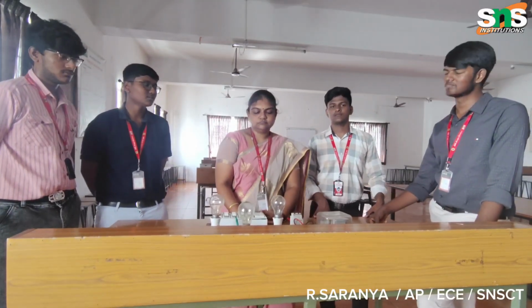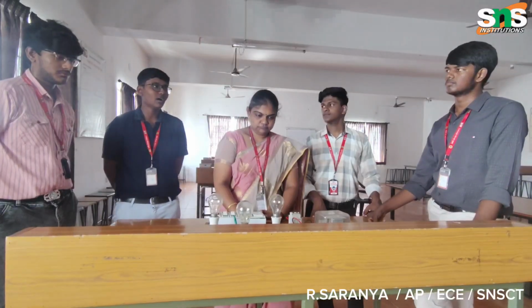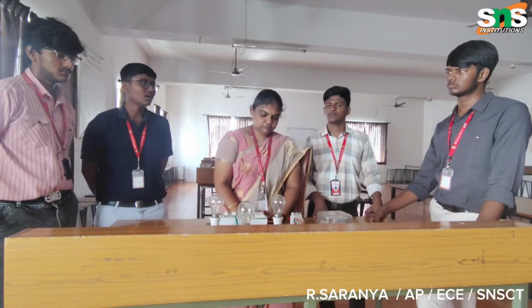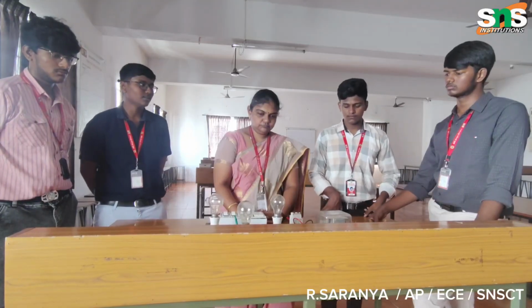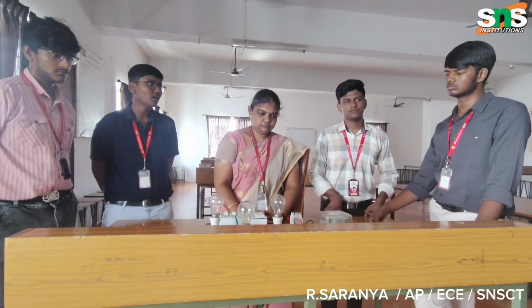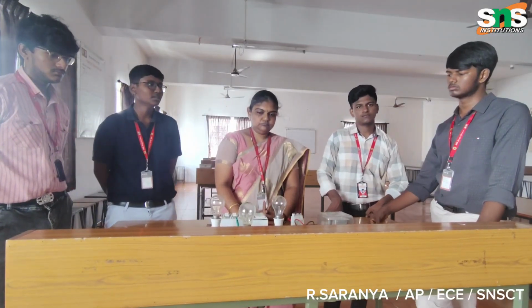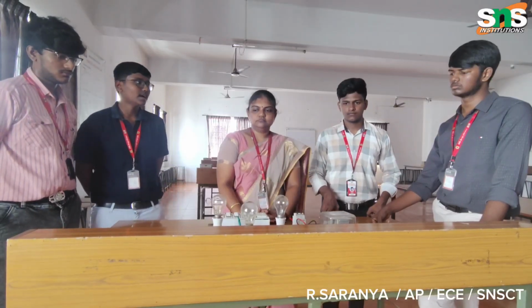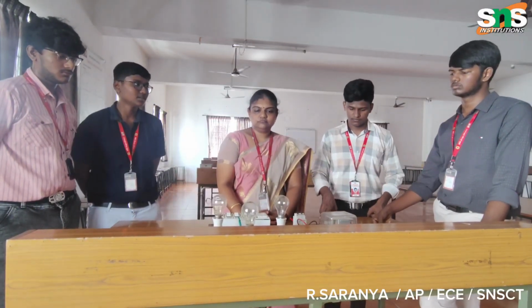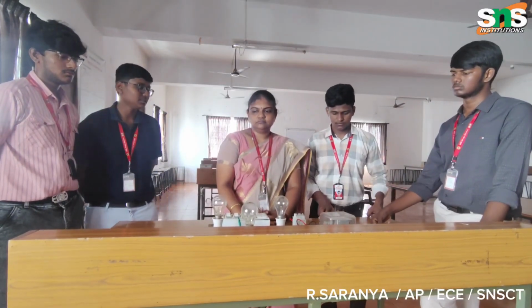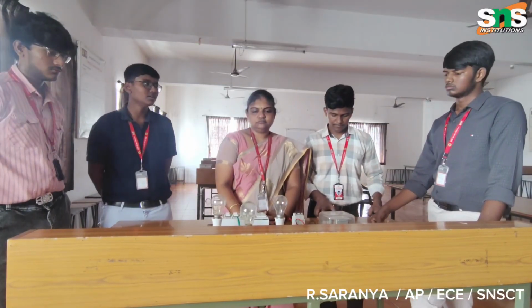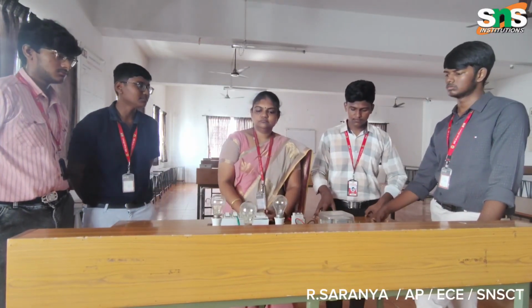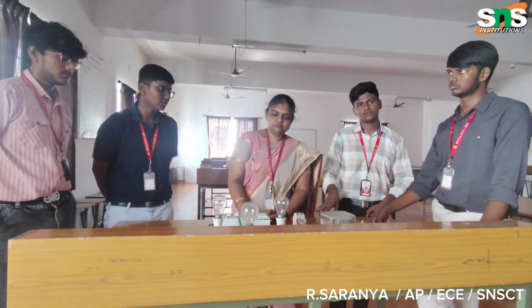Next, MCB. MCB stands for Miniature Circuit Breaker. It is an automatic safety device which automatically trips the switch when it detects a short circuit or any current leakage. It can be reset and used again and again. So the main difference is that a fuse can be used only once and an MCB can be reused. That's why MCB is mostly used in our residential wiring.